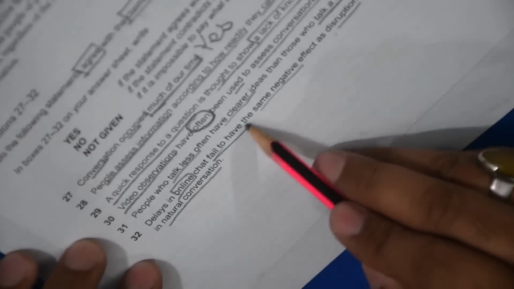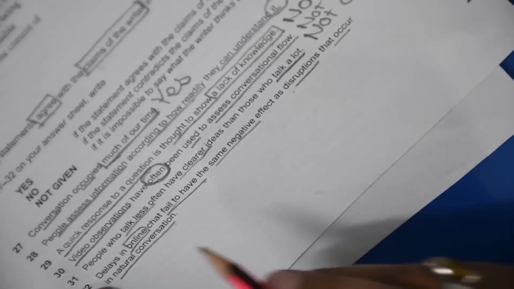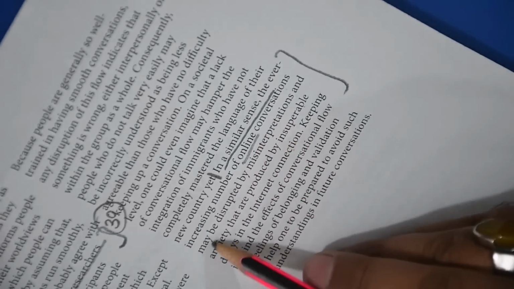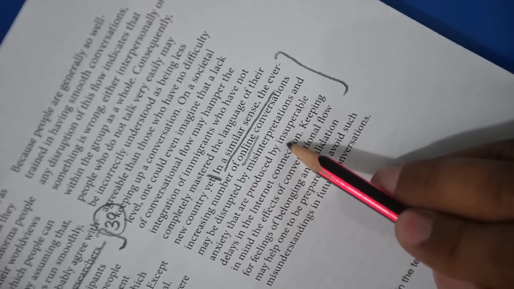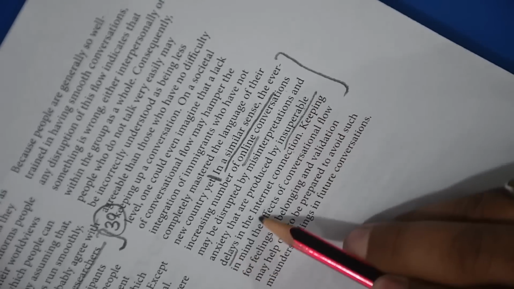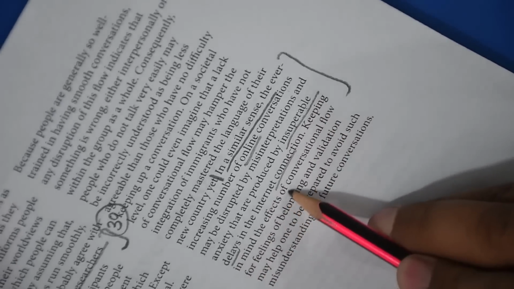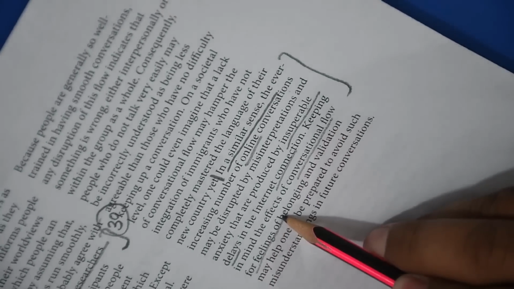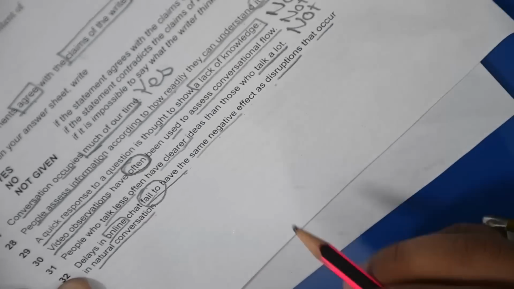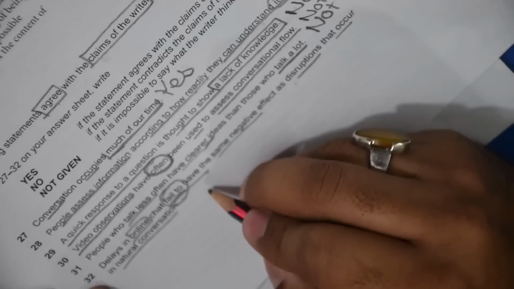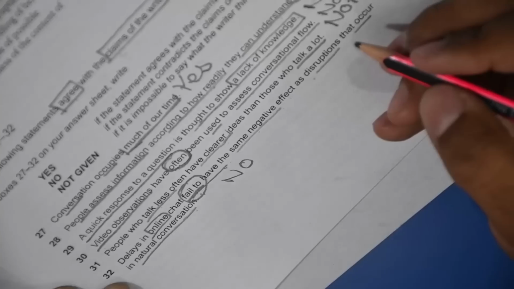Delays in online chat fail to have the same negative effect as disruptions that occur in natural conversation. So it says, in a similar sense, the ever increasing number of online conversations may be disrupted by misinterpretations and anxiety that are produced by insuperable delays in the internet connection, keeping in mind the effects of conversation flow, our feelings and all that. So delays in online chat fail to have, no, they have the same thing because this is similar and fail to, they are opposite. So that's why the answer to 32 is actually no.